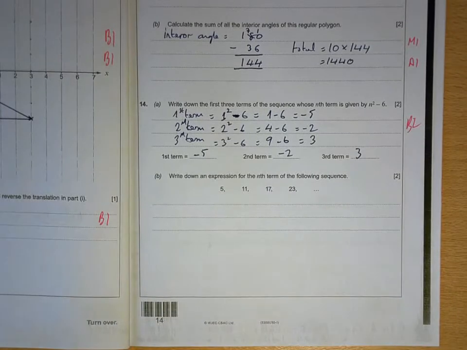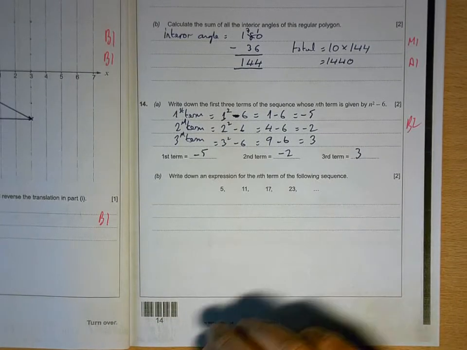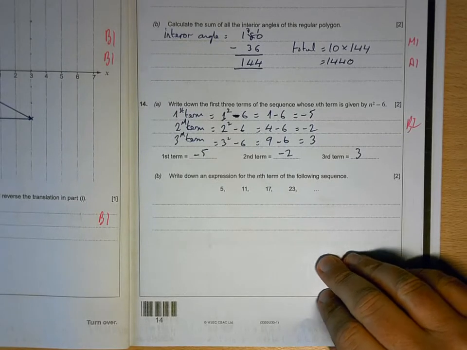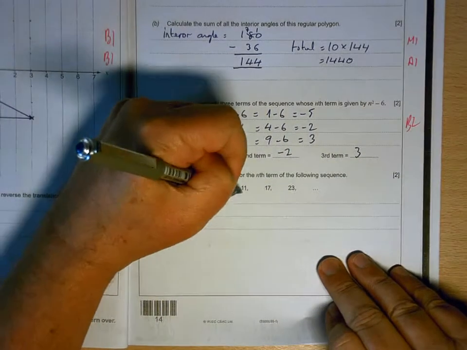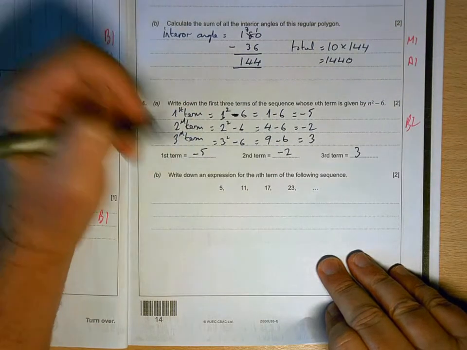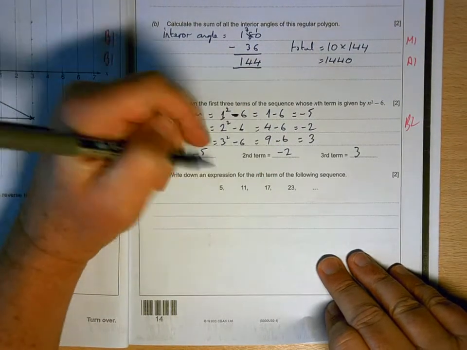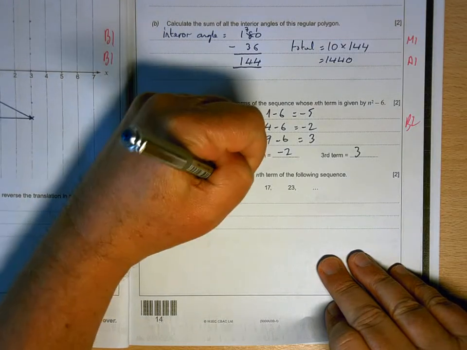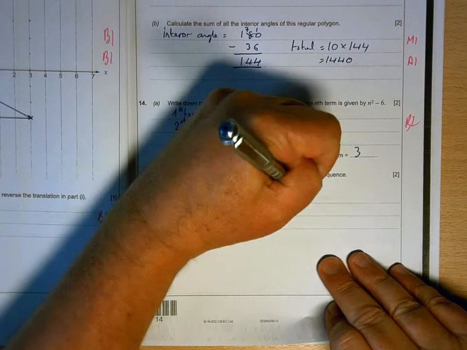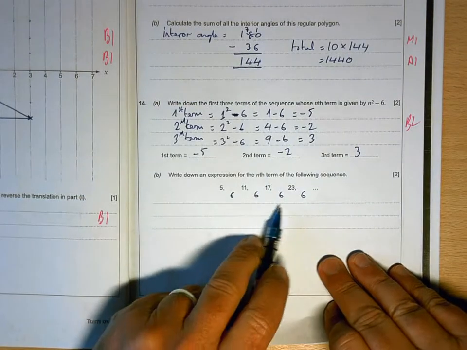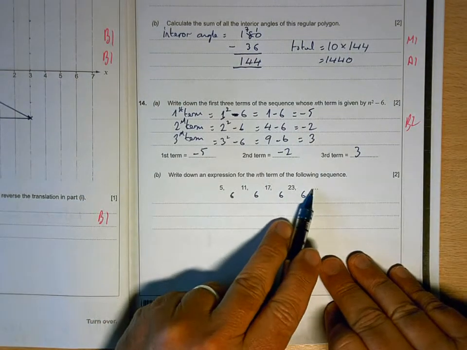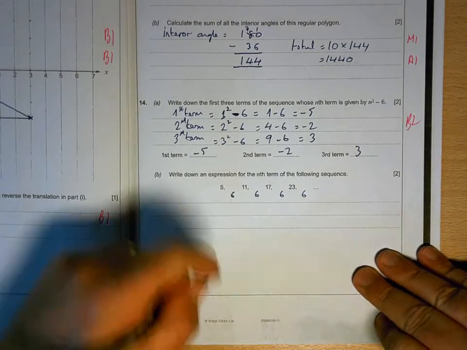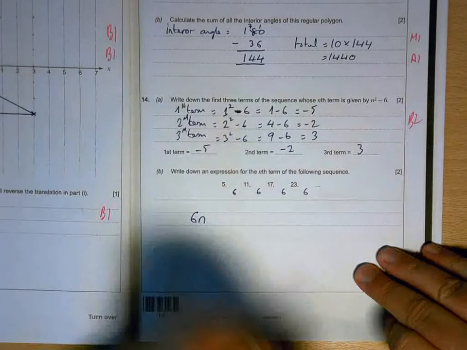Write down an expression for the nth term of the following sequence. So when you learn about nth terms, the first thing you learn to do is look at the difference between each number in the pattern. So 5 take away 11 is 6, 6, 6, 6. This isn't asking for the next term, so there's no marks at all if you wrote 29 there. Because that number is fixed, that tells you it's a 6n rule.